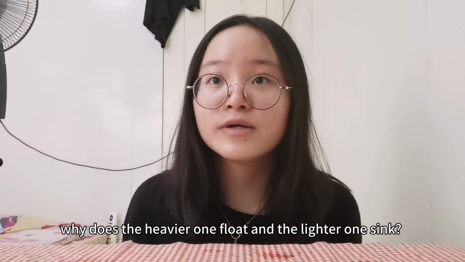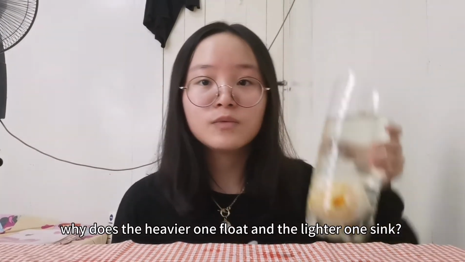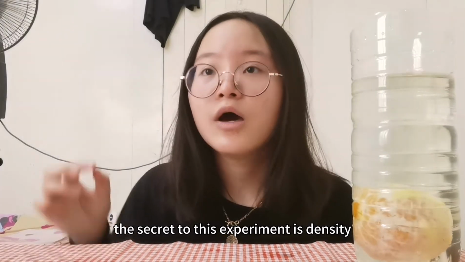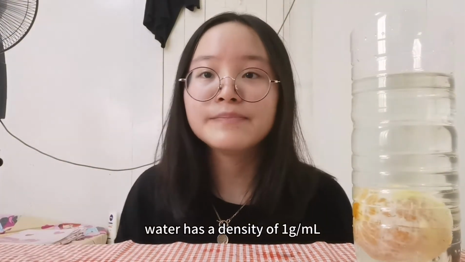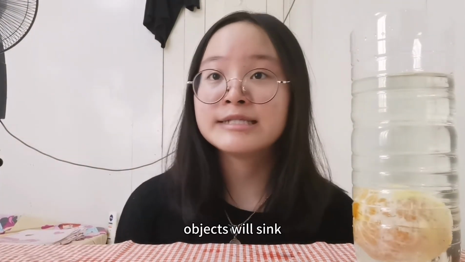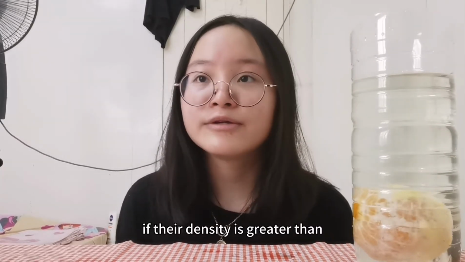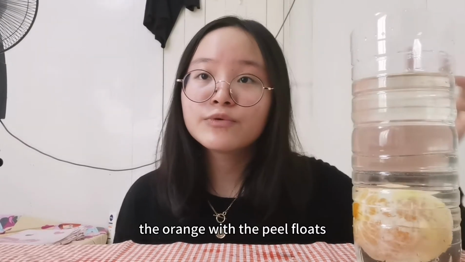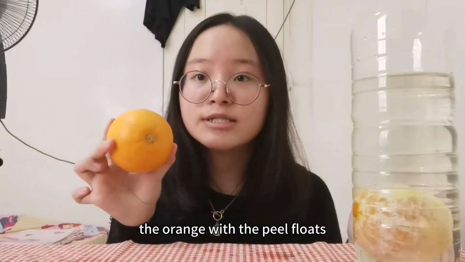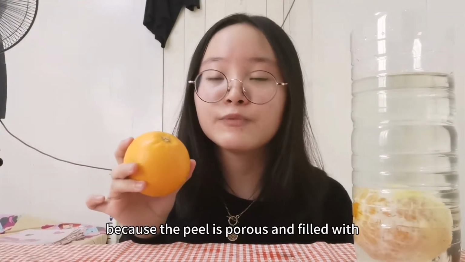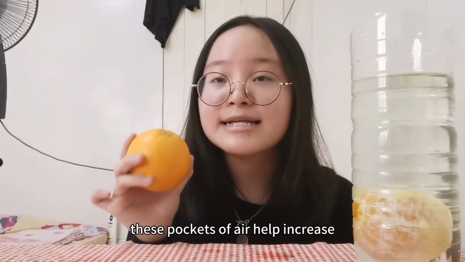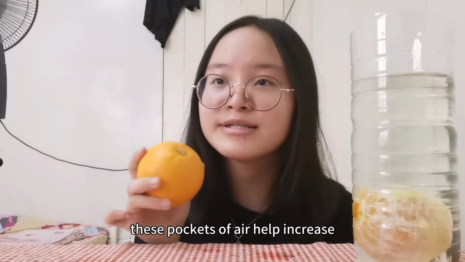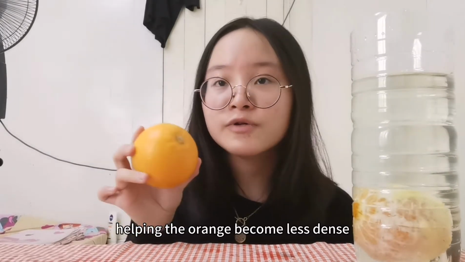So why does the heavier one float and the lighter one sink? The secret to this experiment is density. Water has a density of 1 gram per milliliter. Objects will sink if their density is greater than 1 gram per milliliter. The orange with the peel floats because the peel is porous and filled with tiny air pockets. These pockets of air help increase the buoyancy of the orange, helping the orange become less dense than the water.